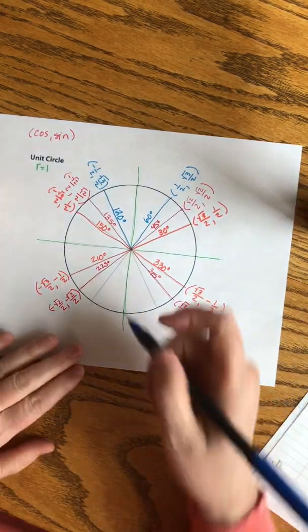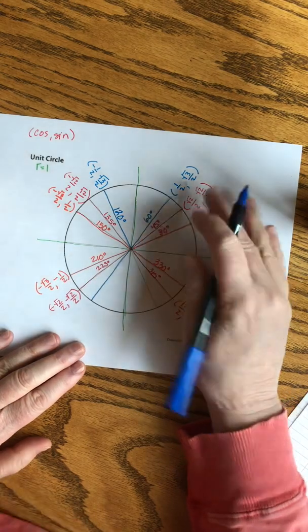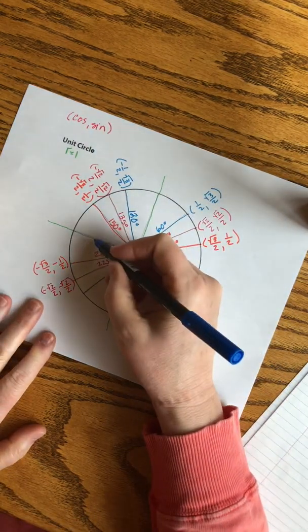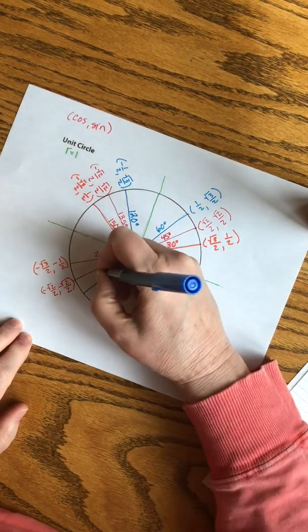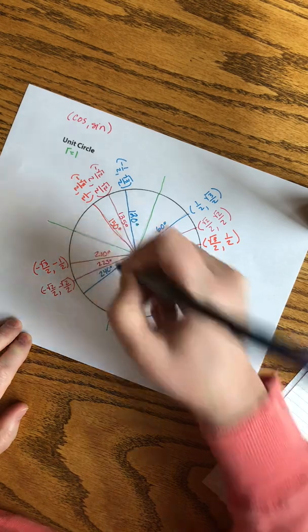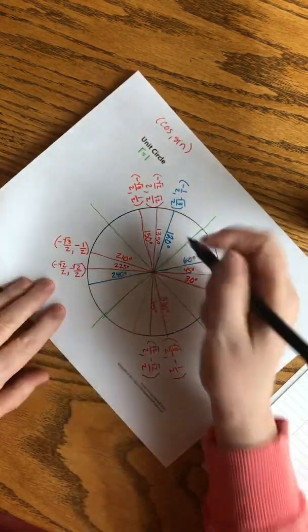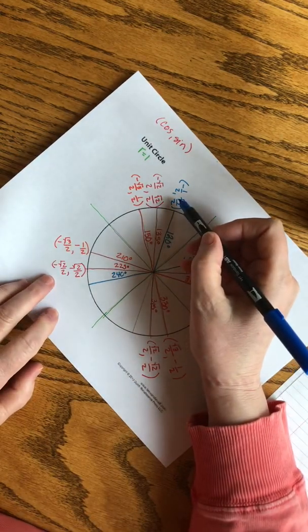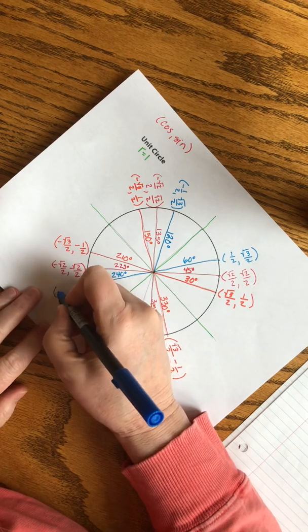Now we're in the third quadrant. It's this one. Let's see, that would be 180 plus another 60. So that would be 240. And again, we know our numeric values. They're the opposite of this, but everything's negative in this quadrant.